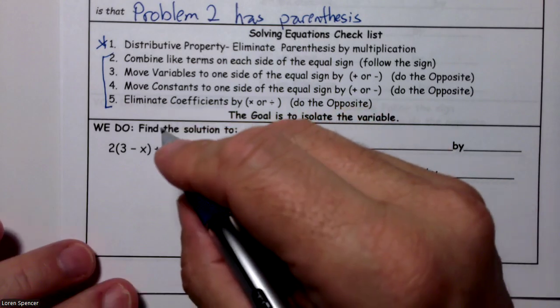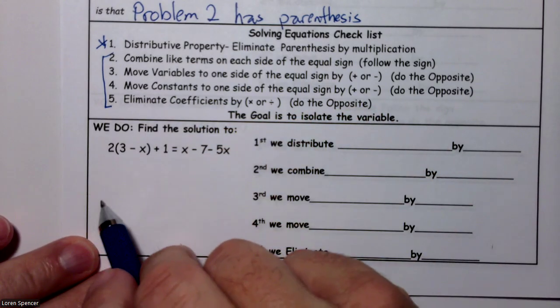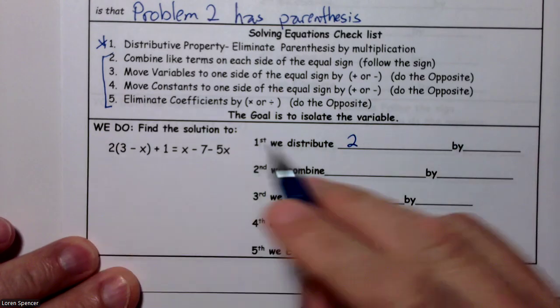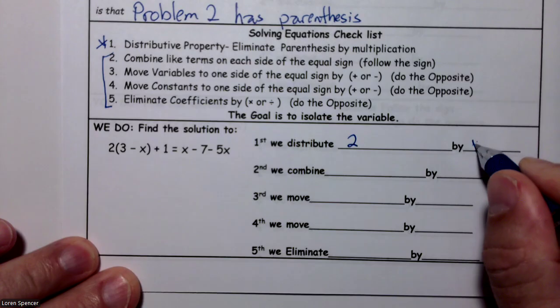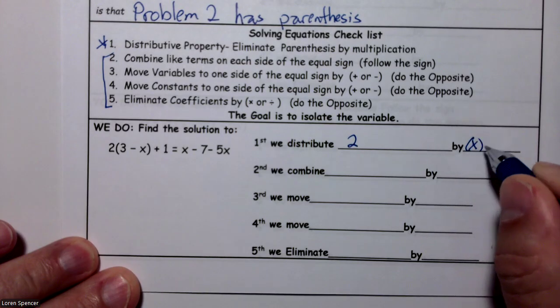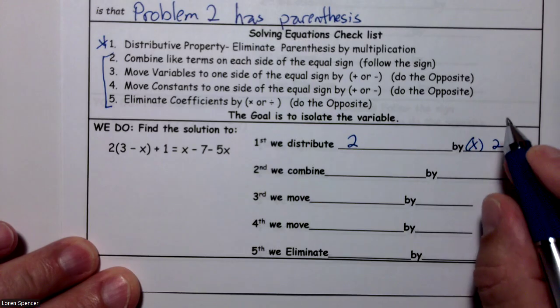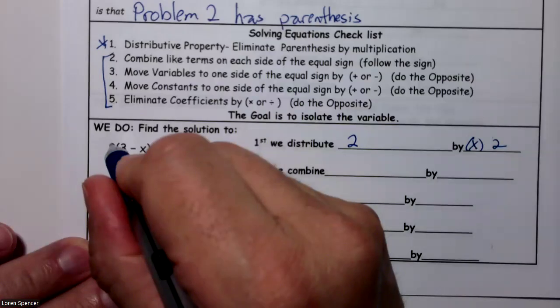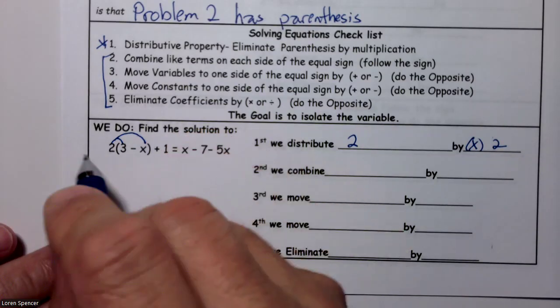So with that said, let's start. We're going to distribute the 2 by how? Timesing by 2, or multiplying by 2. So that's my little multiplication symbol. All right. So we have to multiply it by everything.